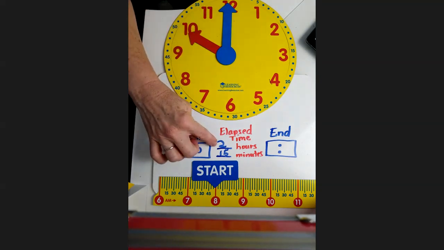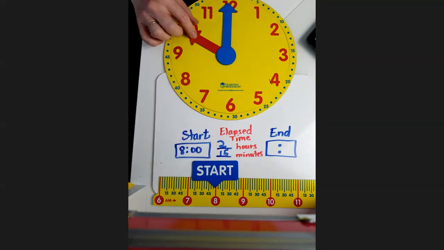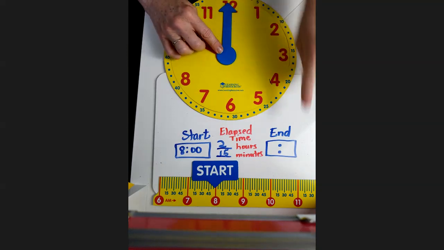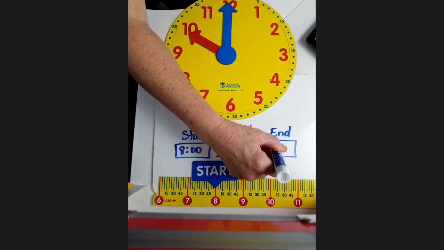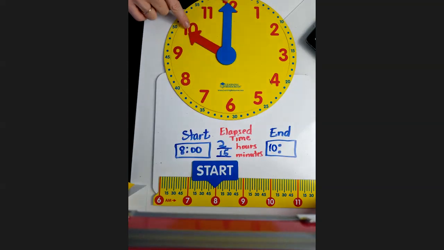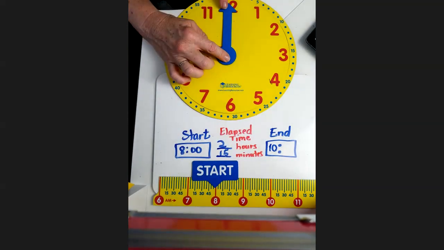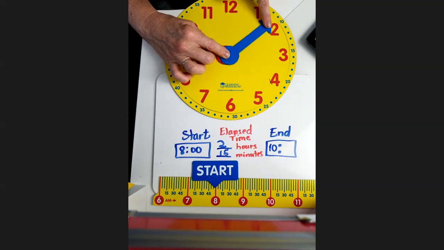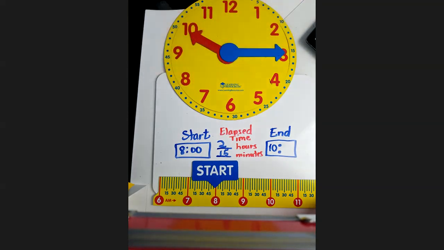But it's not just 2 hours that our soccer game is, it's also 15 minutes. So we can start to count our minutes now from this point and figure out what time it's going to end. We know right now that it's going to be 10 because we have a 10 for the hour hand. And we know that 15 minutes is less than an hour, so we can go ahead and put our 10 for our hour. And then let's count 15 minutes. 5, 10, 15 minutes. So what time will our soccer game end?